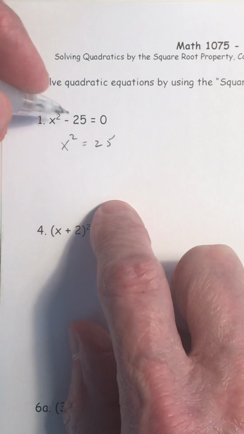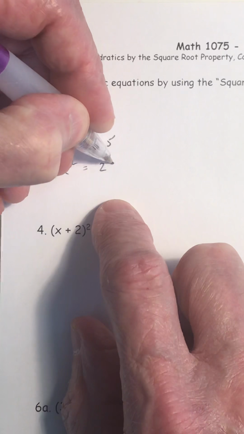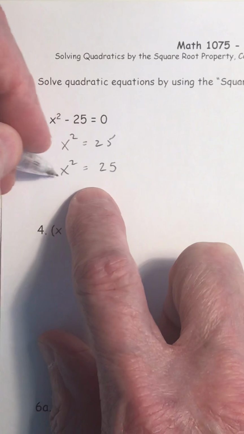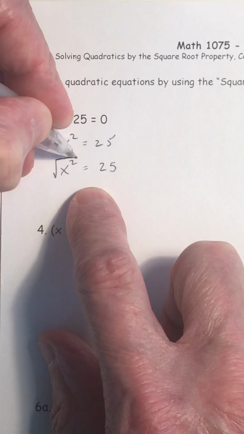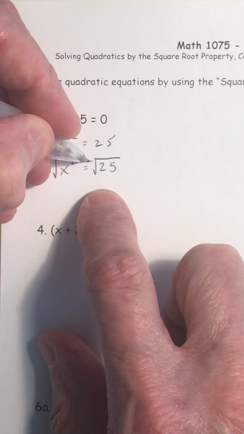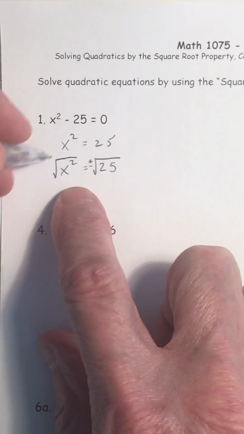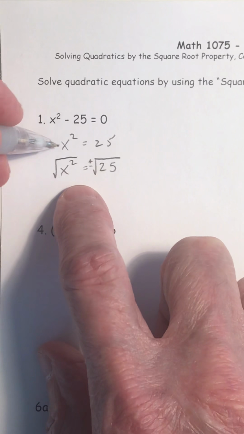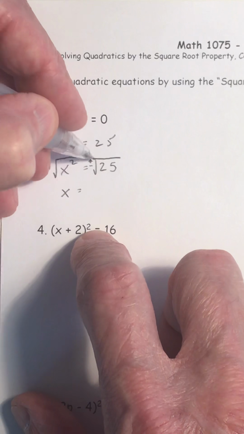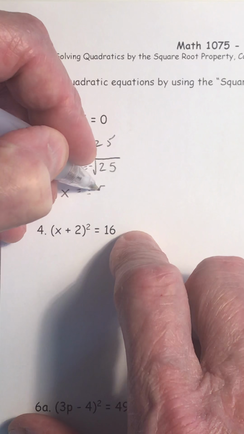So the thing to do now, and I'm doing more writing than I really have to, but as I always say, I'm explaining it, so I'm trying to do it in agonizing detail. On the numerical side, I put a little plus minus sign to indicate that there are going to be two numbers whose square is 25. Square root of x squared, of course, is just x. And then we have plus or minus. The square root of 25 is very cooperative. That's exactly 5.